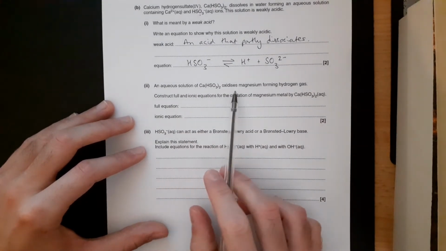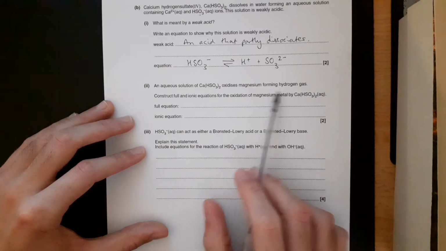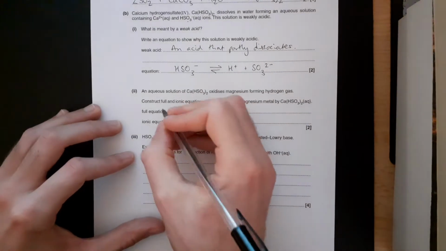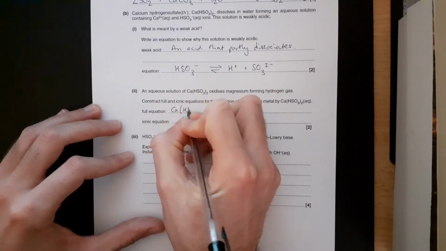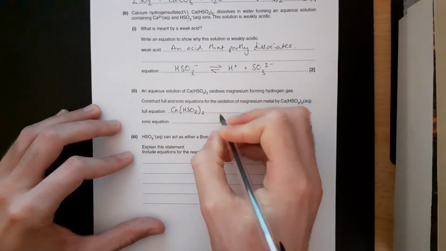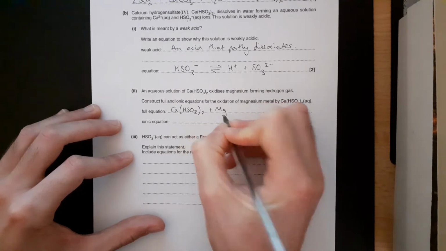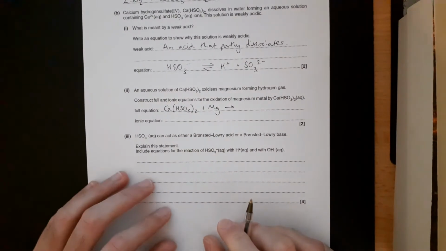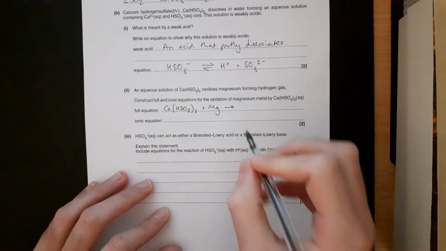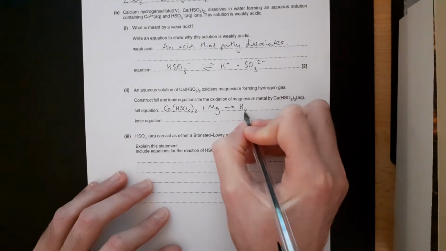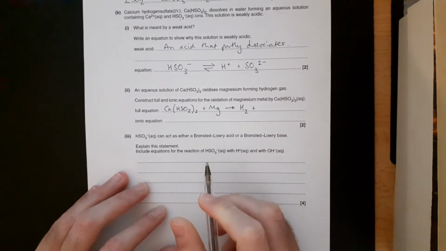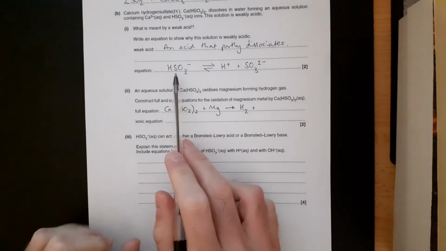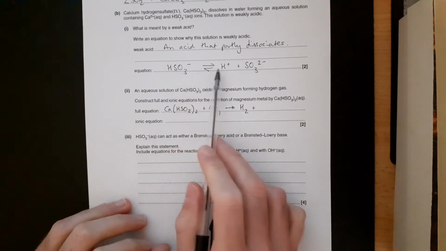Okay, an aqueous solution of this oxidizes magnesium, forming hydrogen gas. Construct full and ionic equations. Okay, so we've got this thing reacting with magnesium. What are we going to get here? We're going to get hydrogen gas, obviously, it tells us that. And then it's reacting with the acid, so it's this ion doing this.